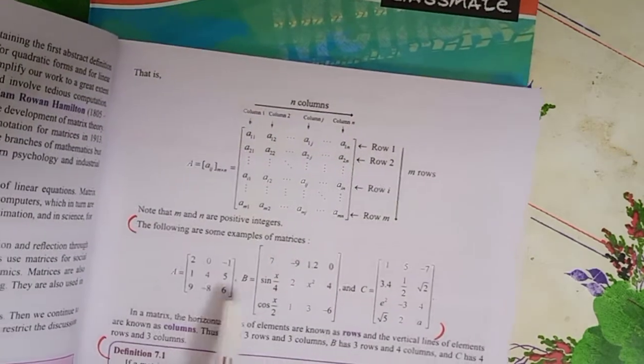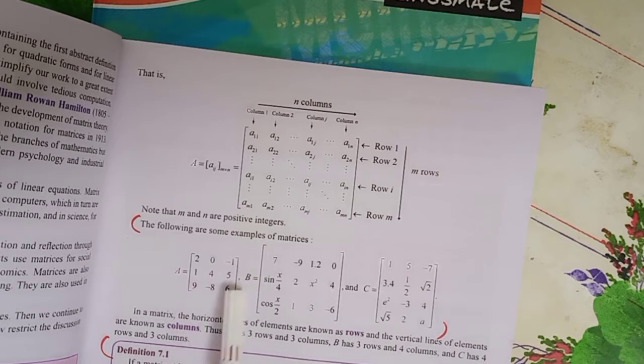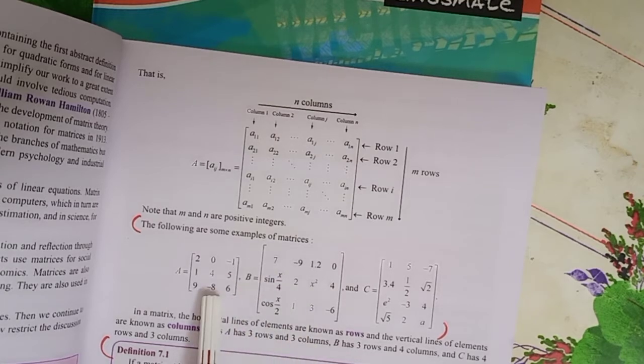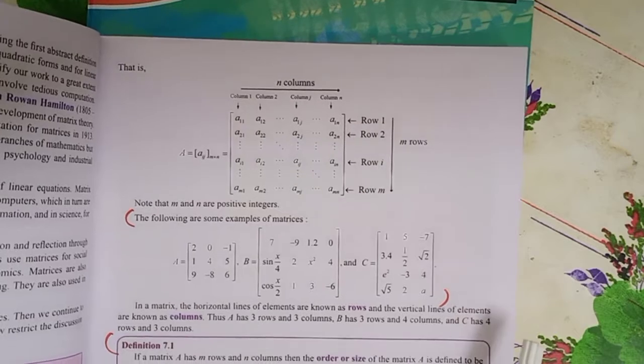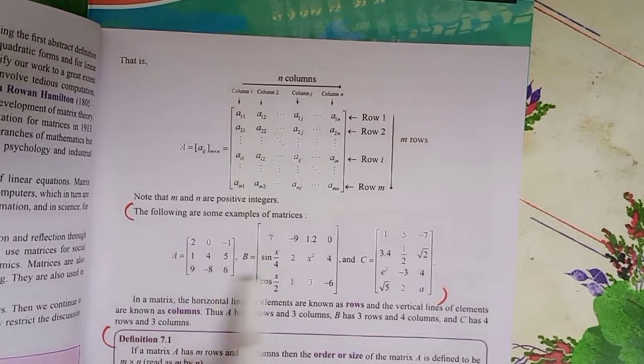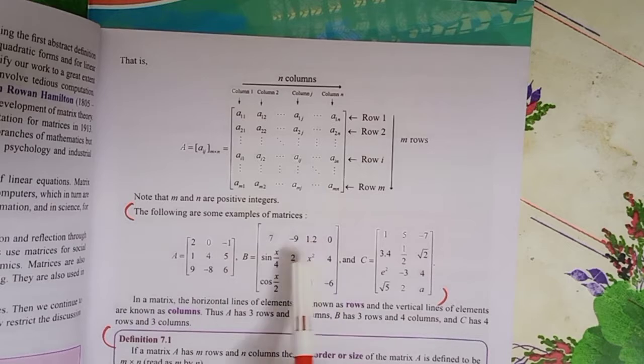Before the definition, look at the example of a matrix A equals 2 0 minus 1, 1 4 5, 9 minus 8 6. These are the entries. Here this matrix has 3 rows. The horizontal representation is called a row and the vertical representation is called a column. It has 3 rows and 3 columns. So the order of the matrix is 3 by 3, 3 into 3. We can call it a 3 by 3 matrix. Like that, look at that.